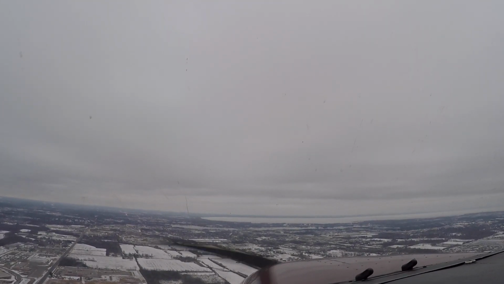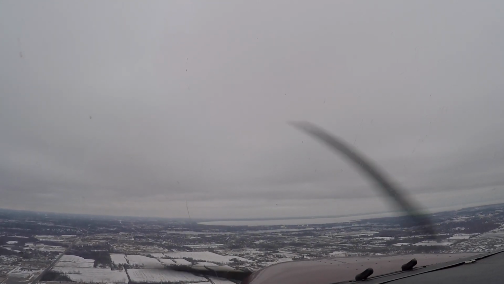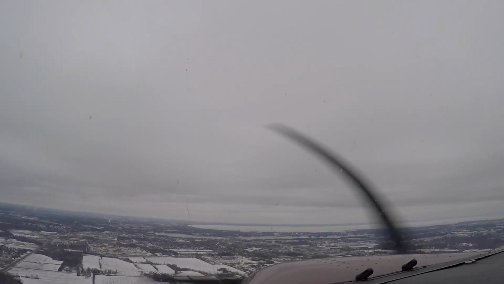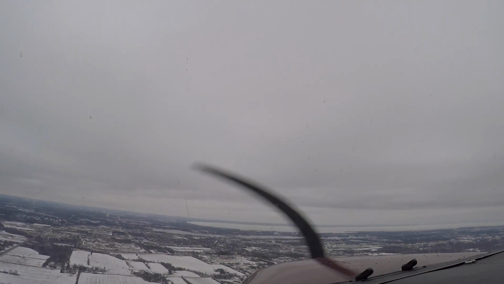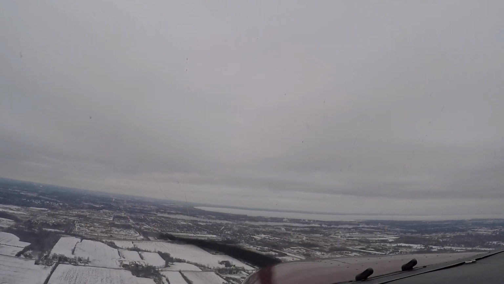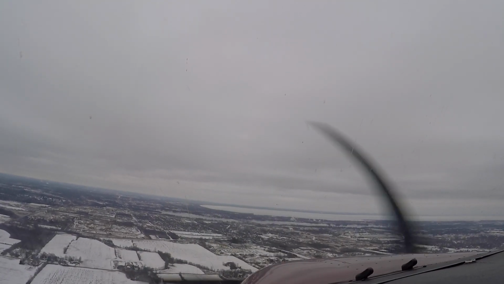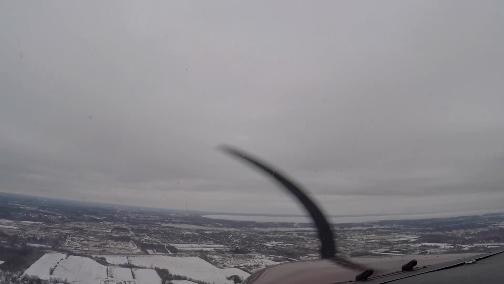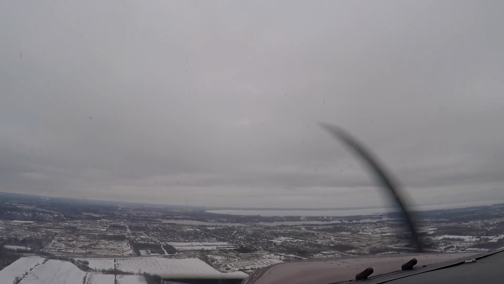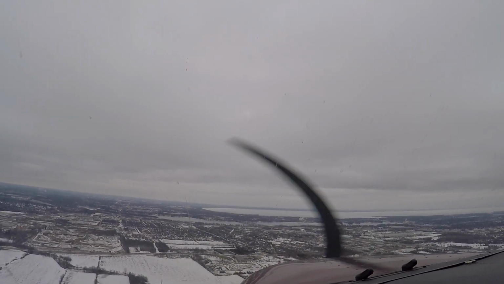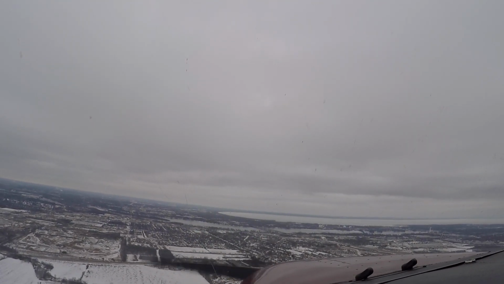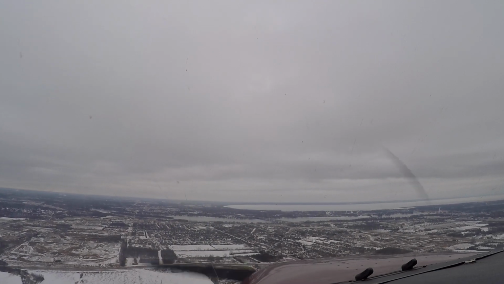Applin Tower, 9 Echo Romeo, left midfield, 30. Cessna Echo Romeo, runway 30, clear touch and go. Clear touch and go, 30, 9 Echo Romeo. Very good. Yeah, just keep that tip of the lake there in sight. A little bit more nose down, and we'll do about 1700 RPM.